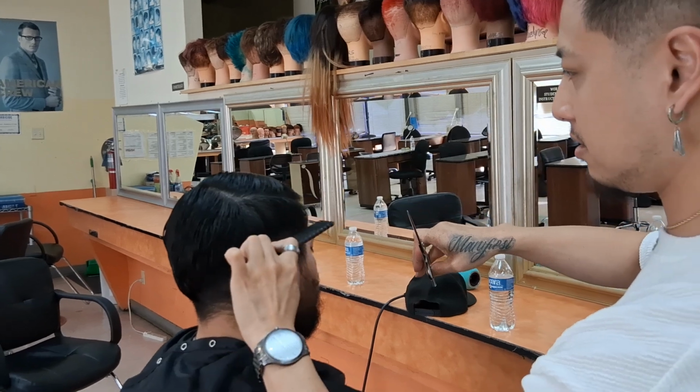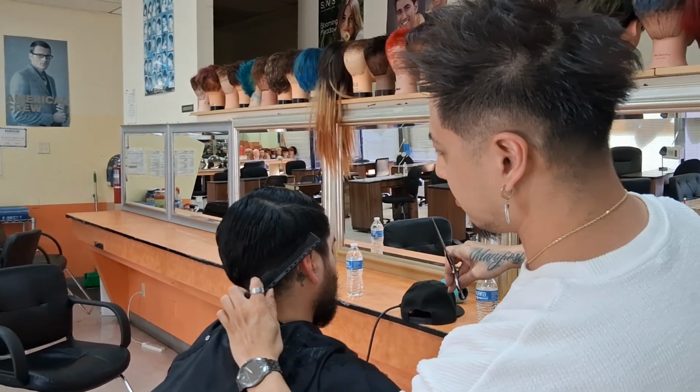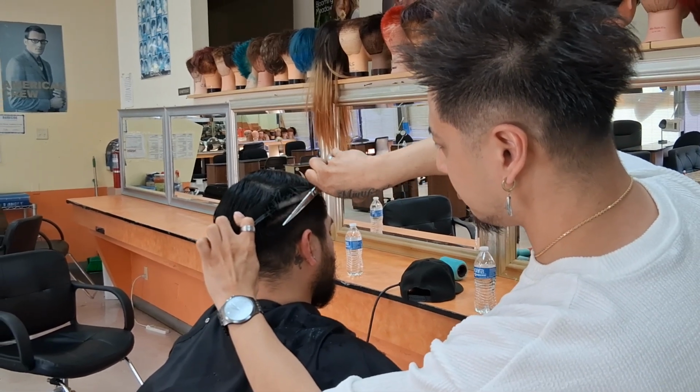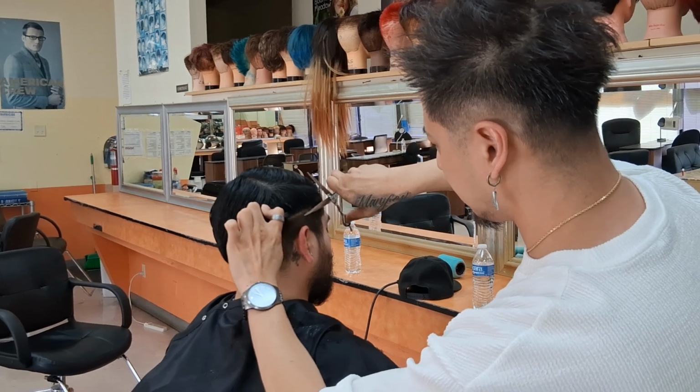So now you can see it's softened a little bit more. Now you see here, very heavy. So once we go in and soften it, you'll see that it becomes a little bit softer the more you blend. See?